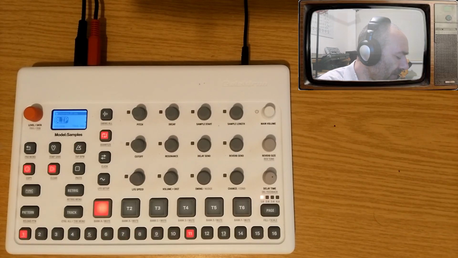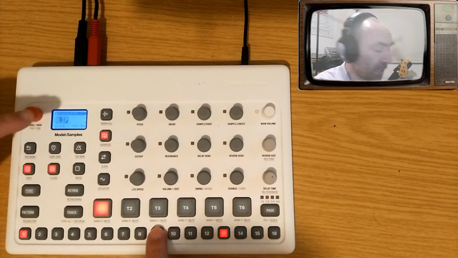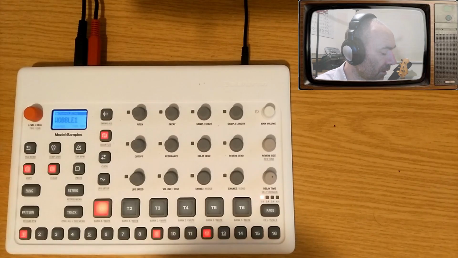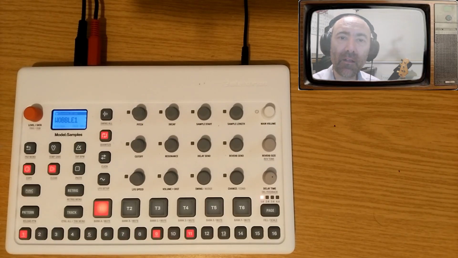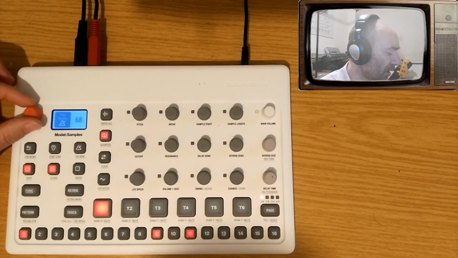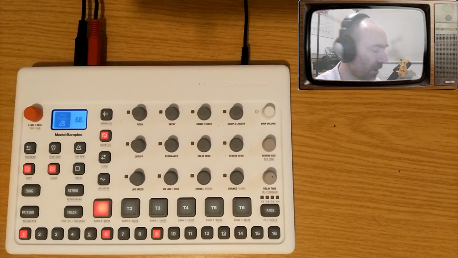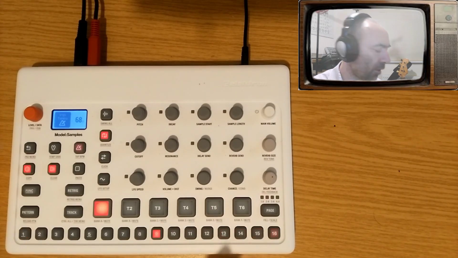Now if I put in another hit here, but I'm going to change this sample to the one that's a bit longer. You can hear that that delay time is a bit slower. If I slow down the tempo, you can hear that the delay time is different on both of those.